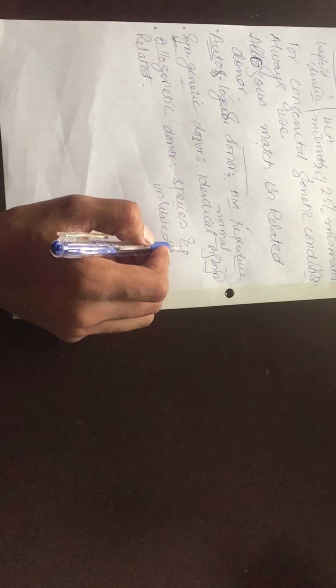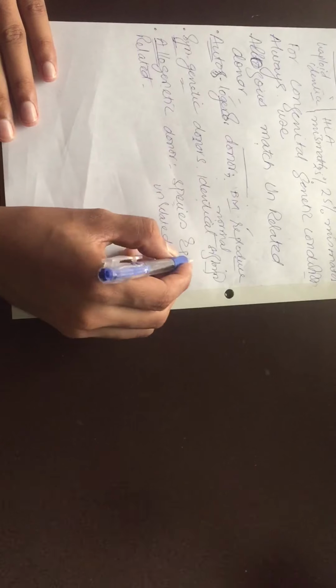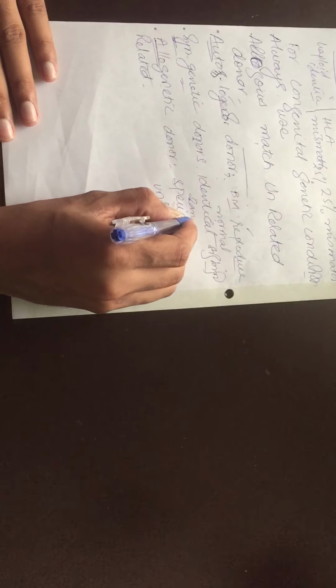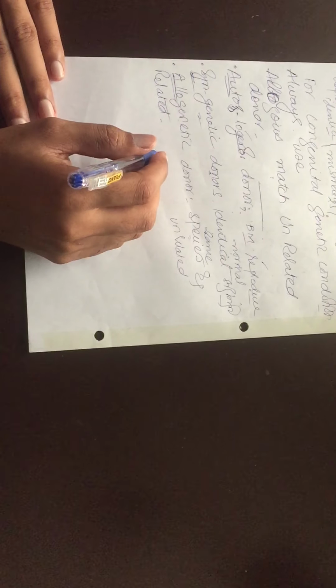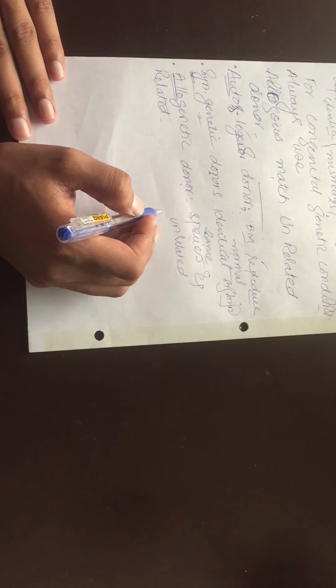Allo means within the same species. These donors may be relatives or non-relatives. So allogenic means same-species donors, related and unrelated.